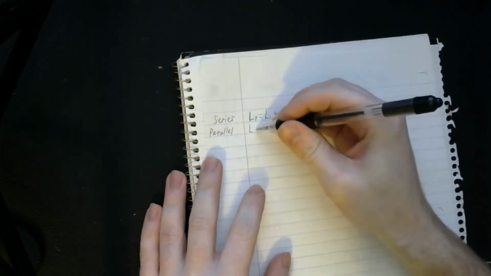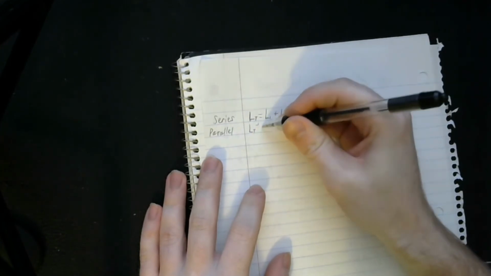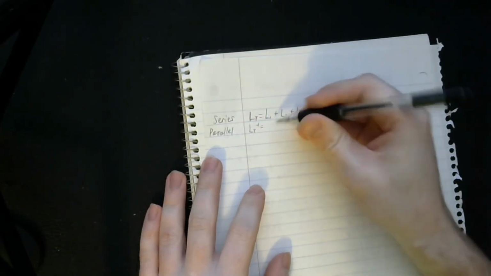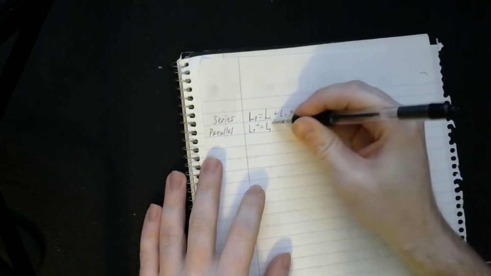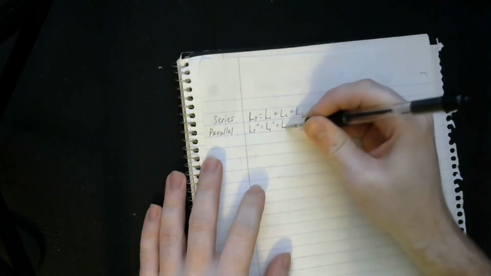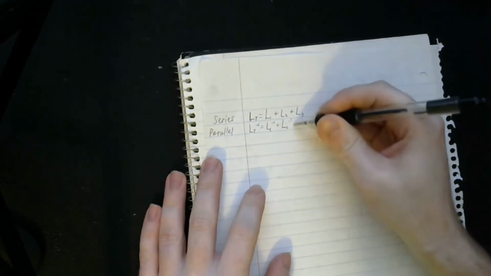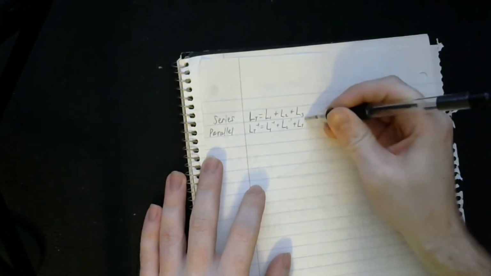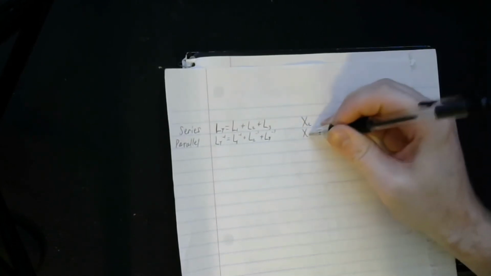It's the reciprocal method. LT to the power of -1 is equal to L1 to the power of -1 plus L2 to the power of -1 plus L3 to the power of -1. And the same thing goes for inductive reactance, which is XL.